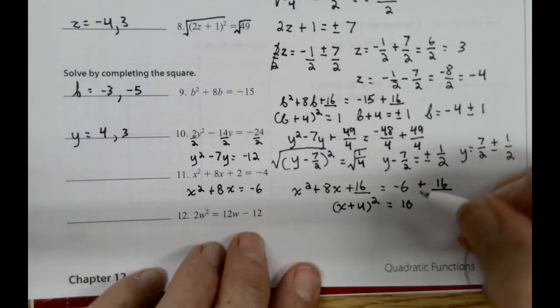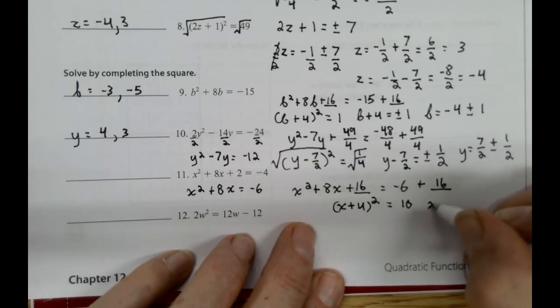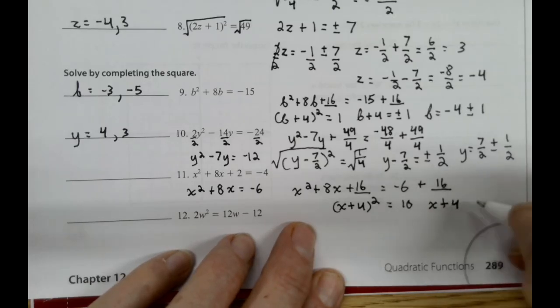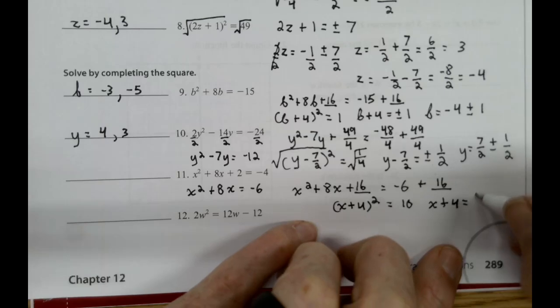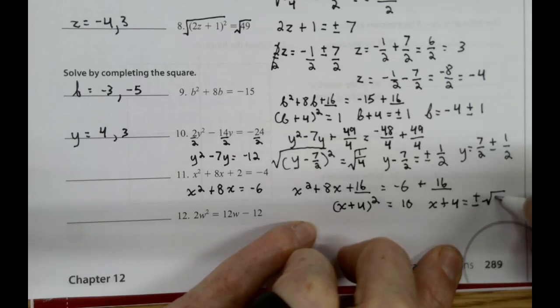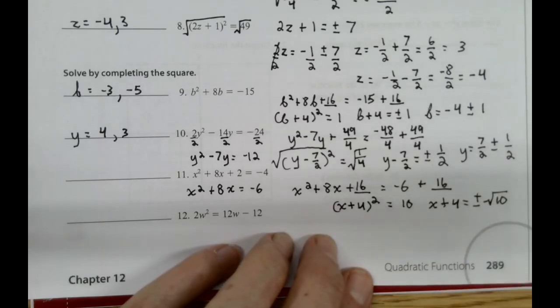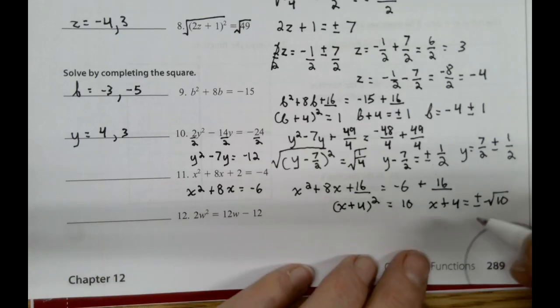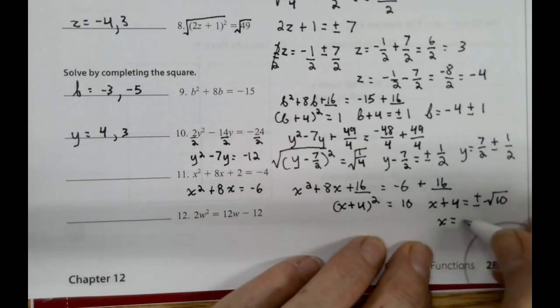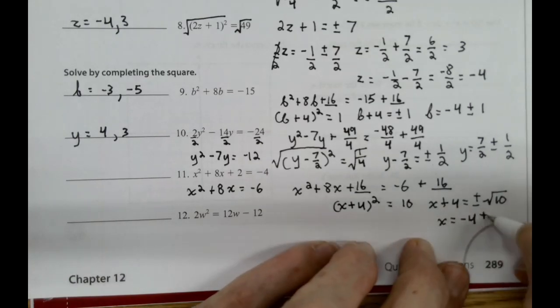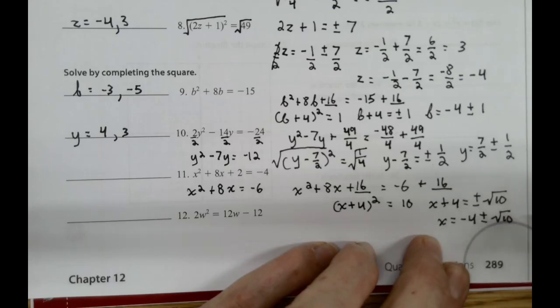So when we take the square root of both sides, 10 is not a perfect square. So I get x plus 4 equals plus or minus square root 10. And square root 10 can't be simplified. So my answer is just going to be x equals negative 4 plus or minus square root 10.